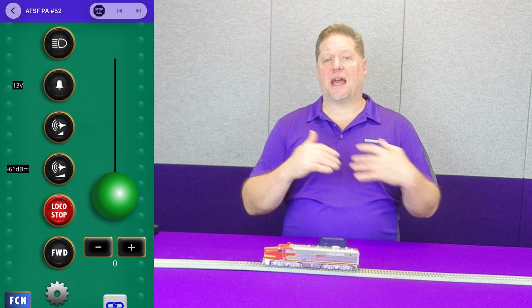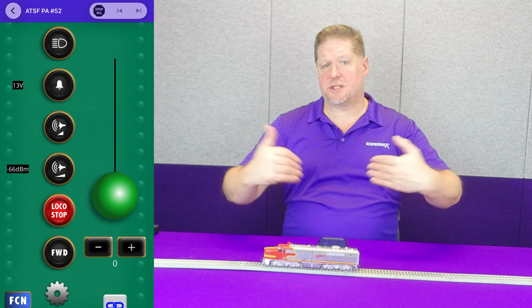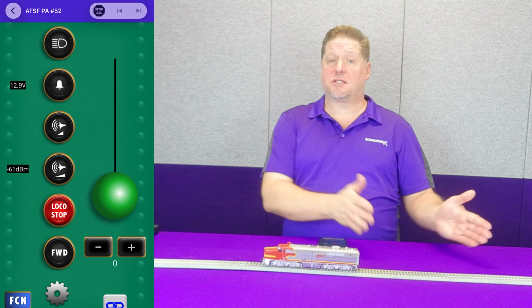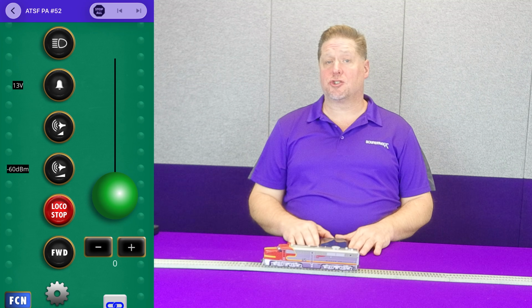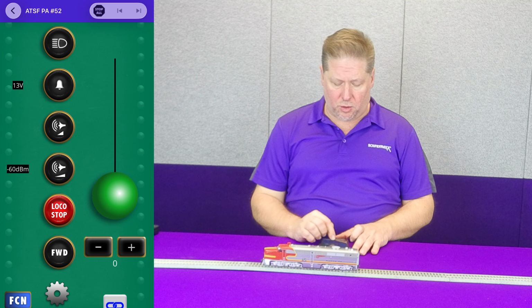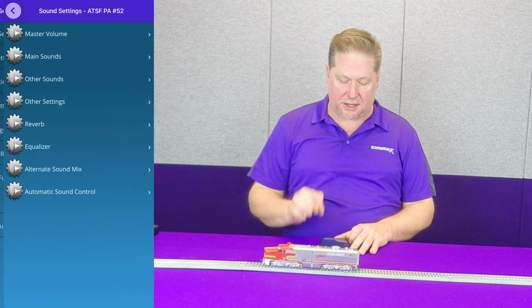And you can hear how that sound immediately ends as soon as this decoder is done playing the sound of the horn. That's because there's no echo and reverb. Now what we're going to do is go into our sound settings.